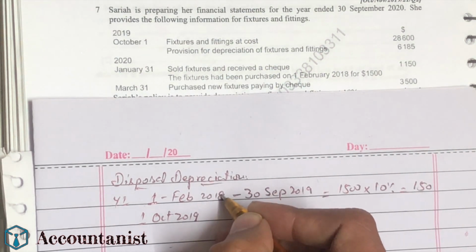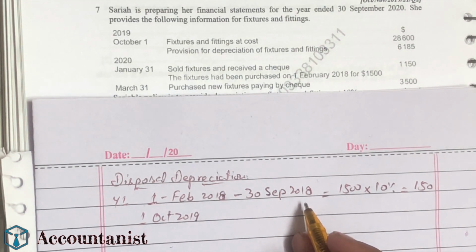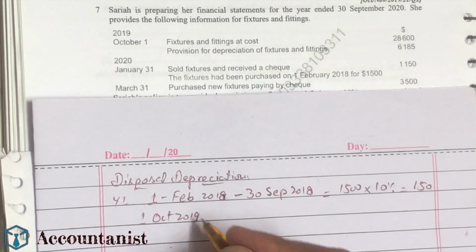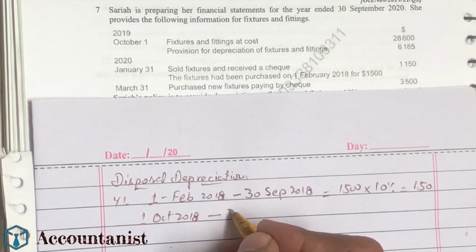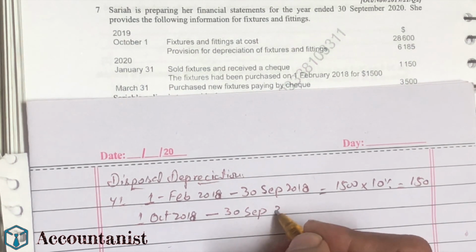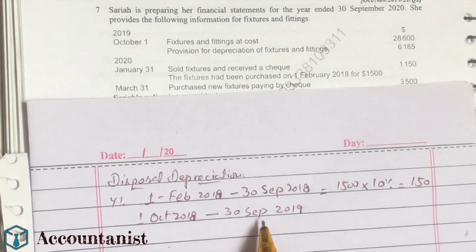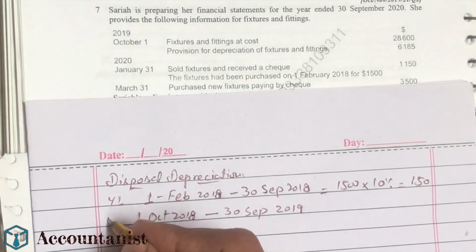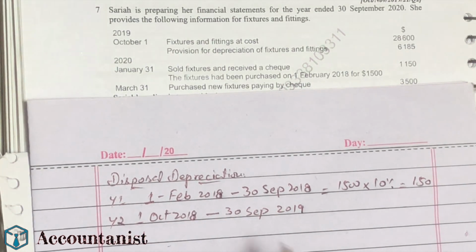So if it's 2018, it will be 30th of September 2018 that will be year one. So 1st October 2018 will end on 30th of September 2019. That will be the next year, that's year two. So always be very careful with the dates.